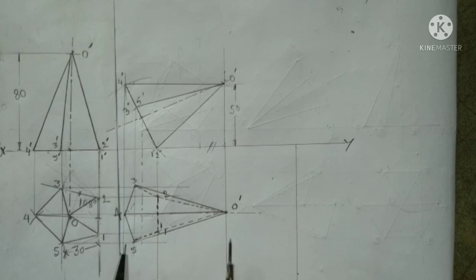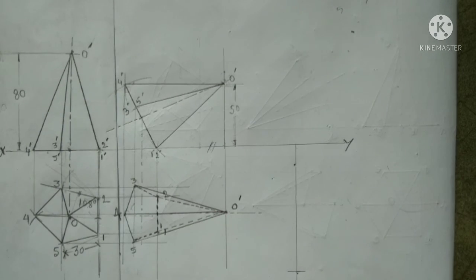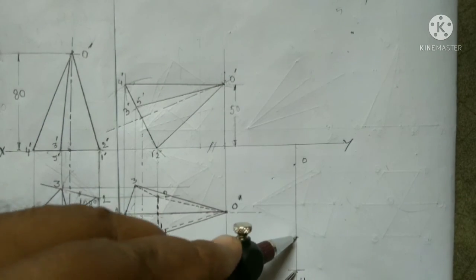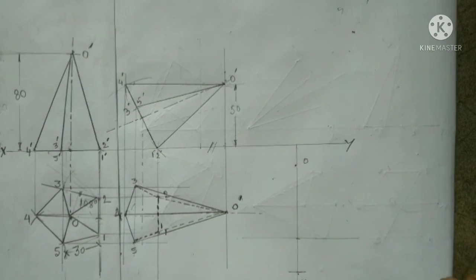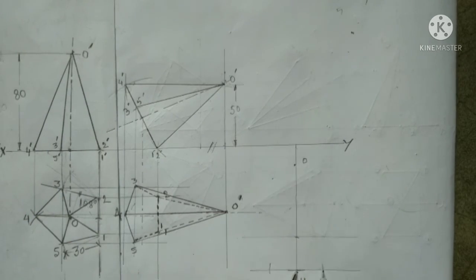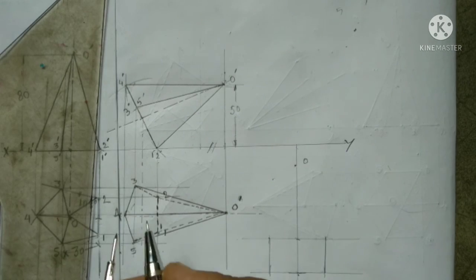First of all, we will draw a perpendicular line. Then take the height of top view and then make the graph of projection line. In this way, we will draw the top view in this condition, taking measurement from previous top view.